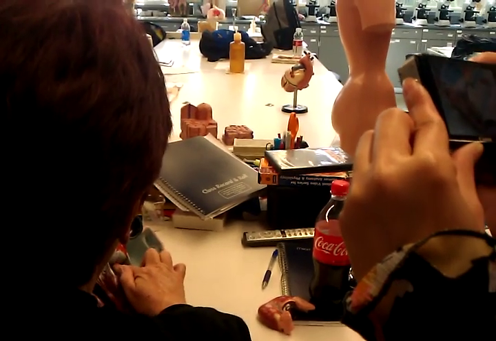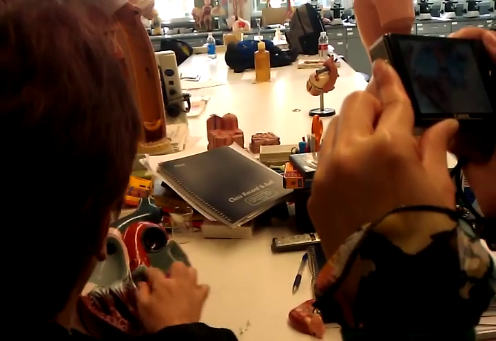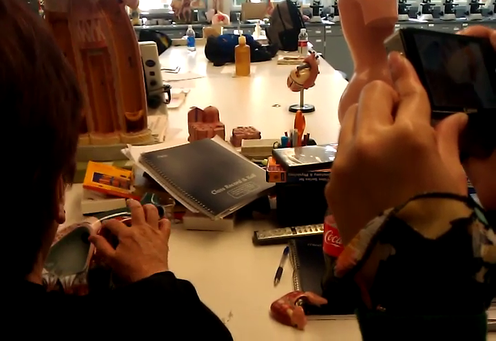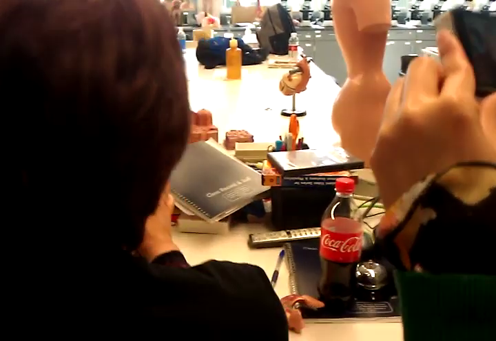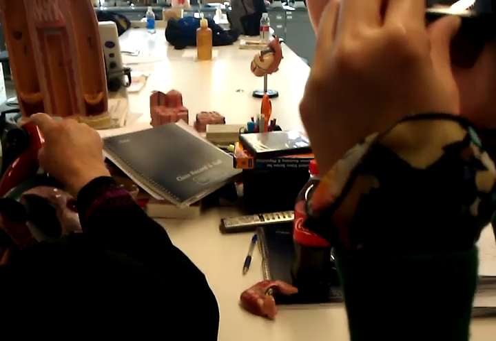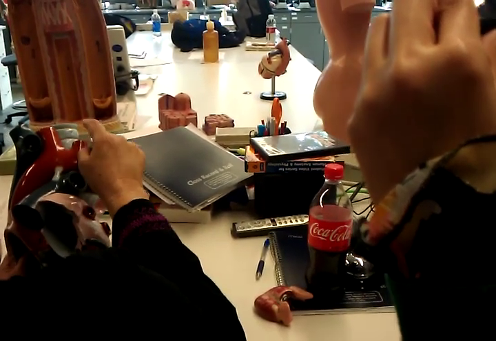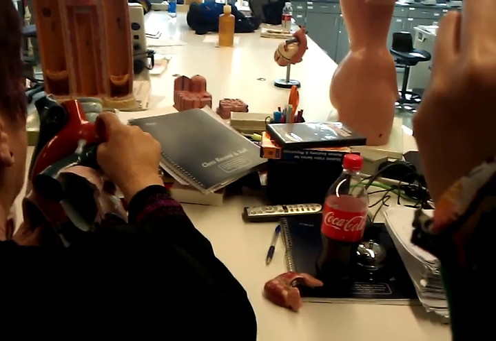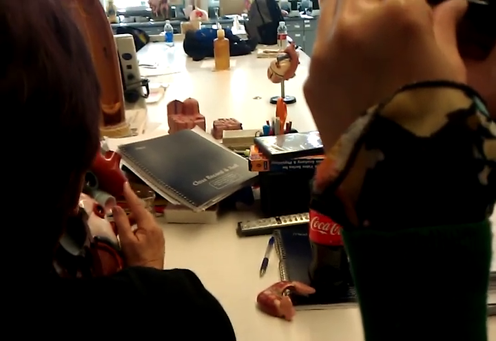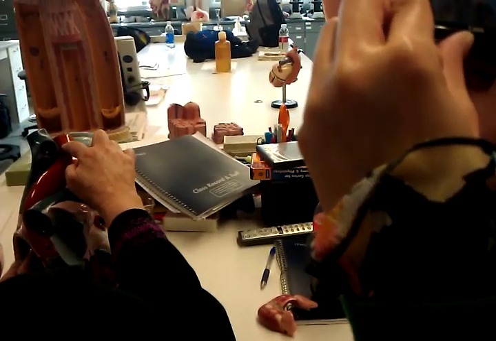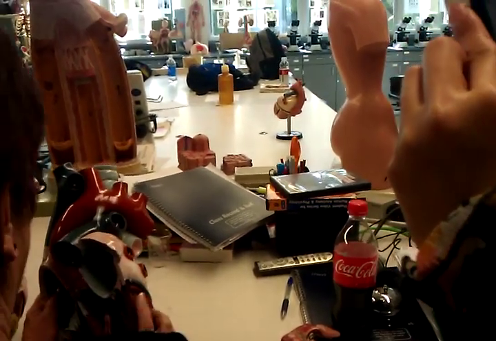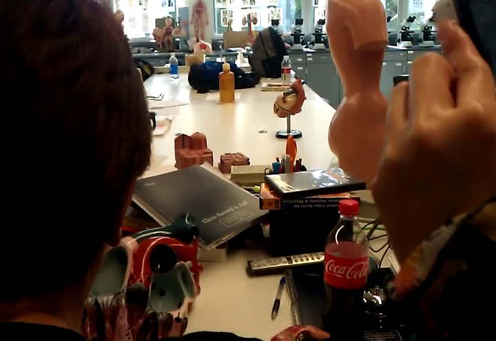Notice the first branches: right coronary artery and left coronary artery. This is the ascending aorta. This is the aortic arch. This is the brachiocephalic trunk, left common carotid, left subclavian. And then the thoracic descending aorta.